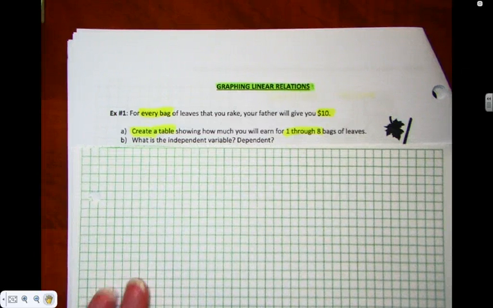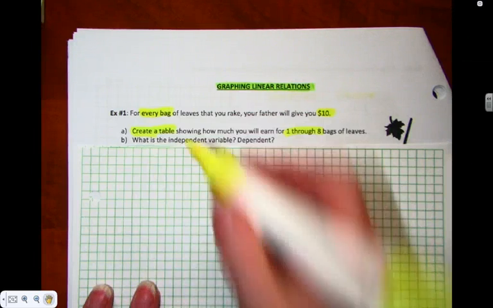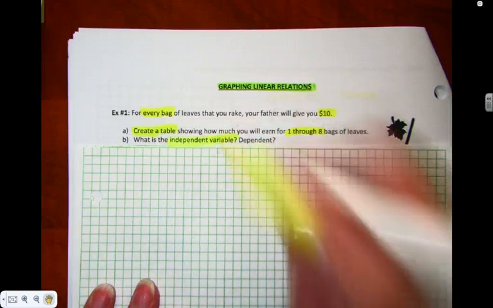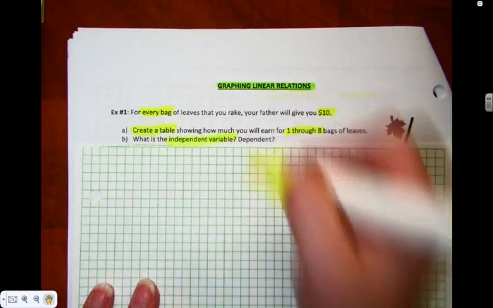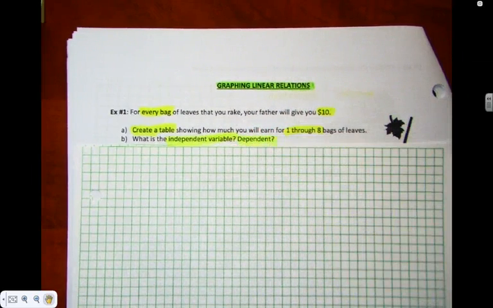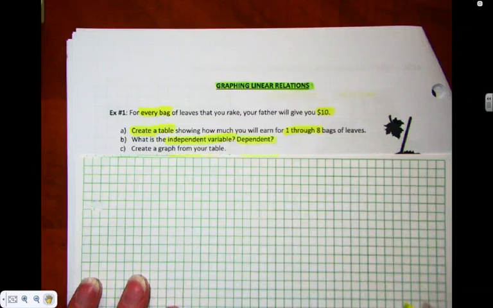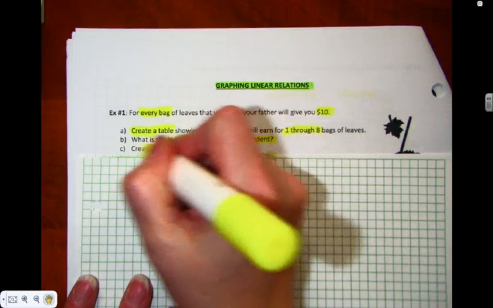Part B. Variable, independent, dependent. So you've probably heard those in science before, independent, dependent variables. We'll talk about it once we get to part B. Part C, what are we doing? Create a graph.